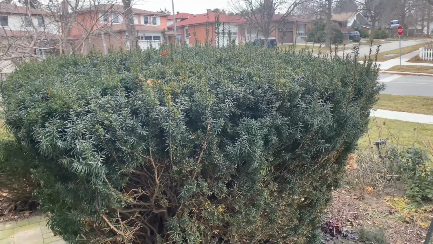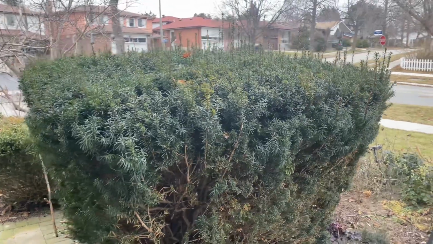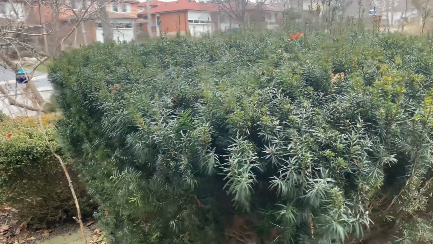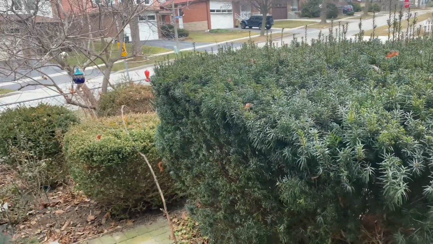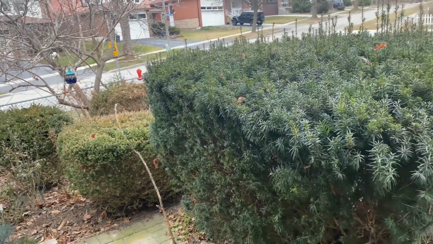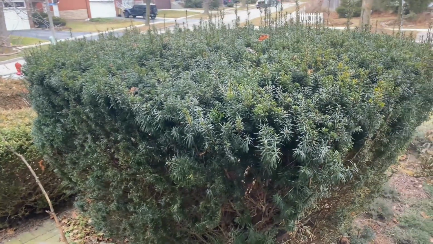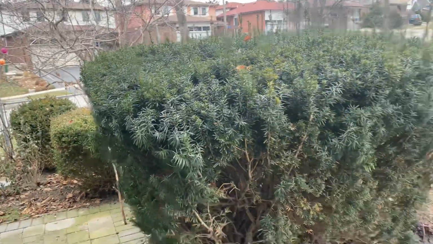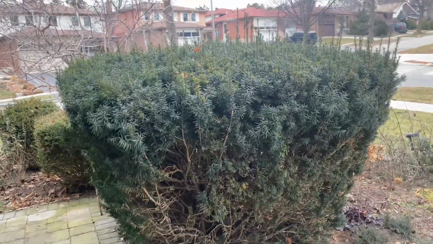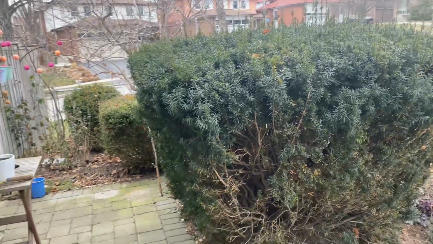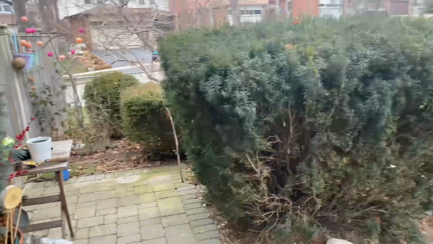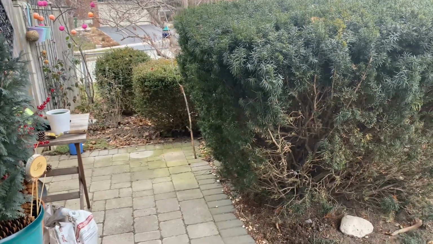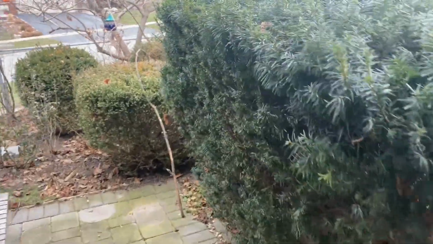So here is an example of winter interest. These are my front foundation evergreen shrubs that I've had since I've had this house. They were already planted before I moved in, and I have enjoyed them. Actually, they've been providing me with really good structure. As you can see, this is a yew shrub, and I like that it creates a little bit of a wall and gives me a little bit of privacy as I go into my backyard, and just creates this beautiful nook for me over here.